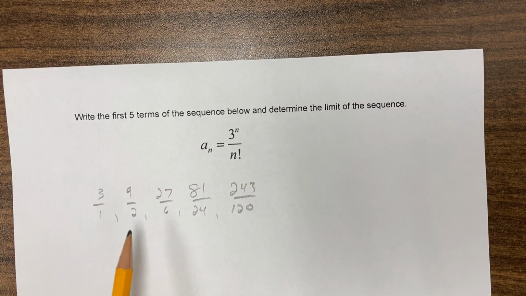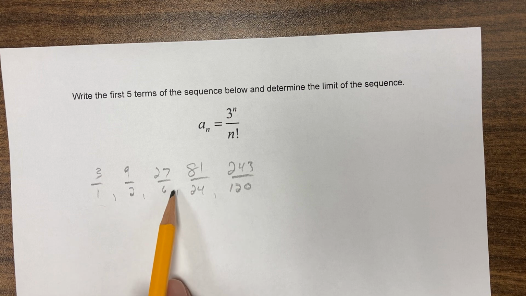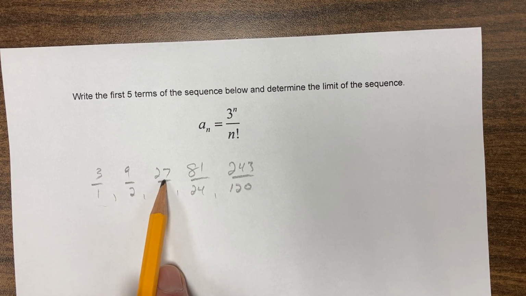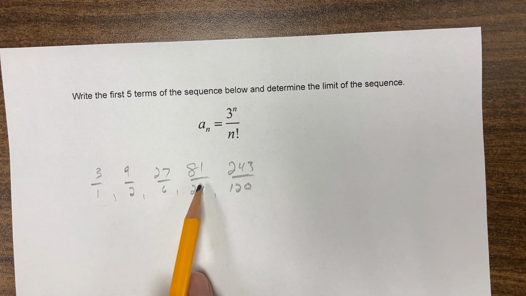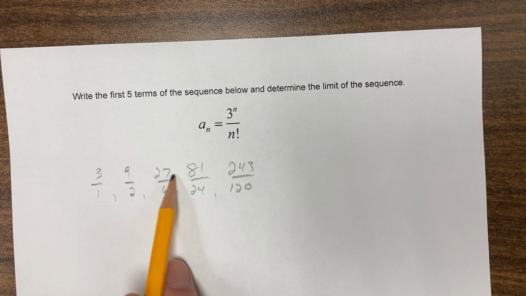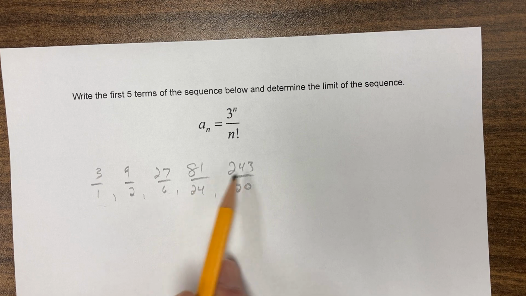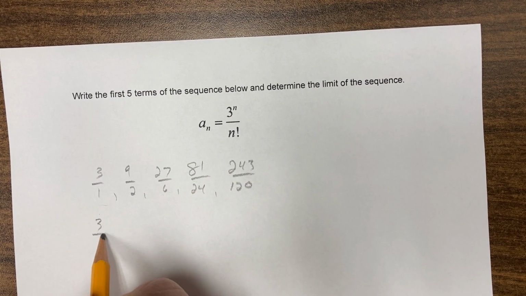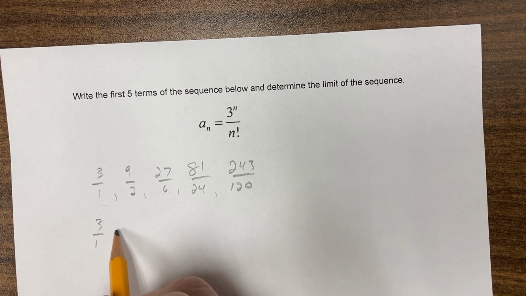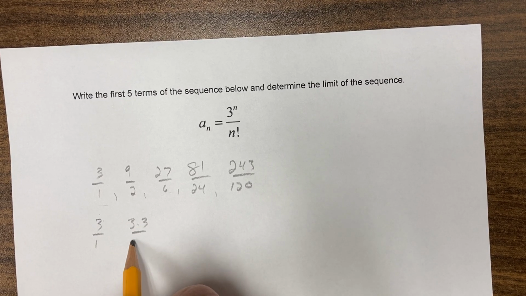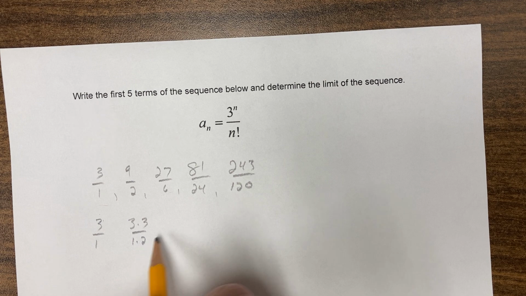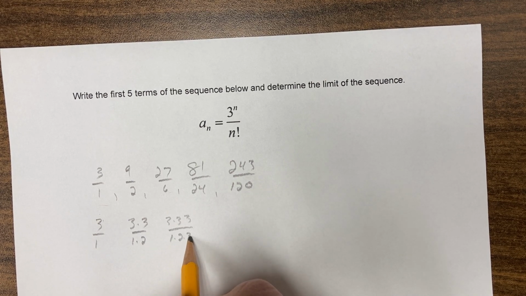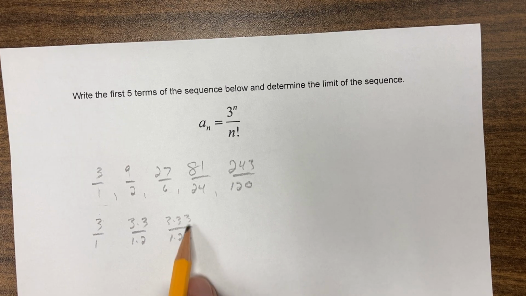Now it's important to not judge a sequence by the first couple terms, right? We went from 3 to 4.5, and this is also 4.5. Might make you feel like it's getting bigger, but once we get past 3, the bottom is going to start growing significantly faster, which makes sense, right? Like this was 3 over 1. Then we did 3 times 3 over 1 times 2. Then we did 3 times 3 times 3 over 1 times 2 times 3. That's why these are the same. We got multiplied by that.